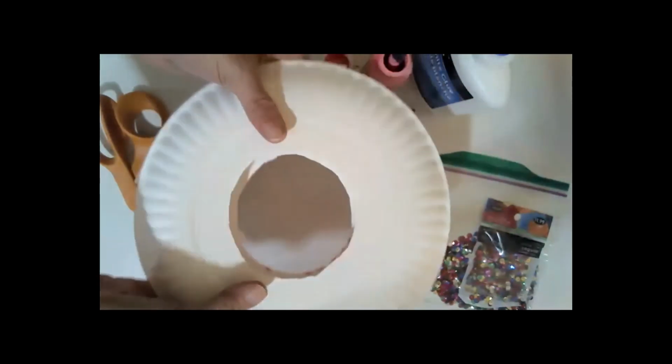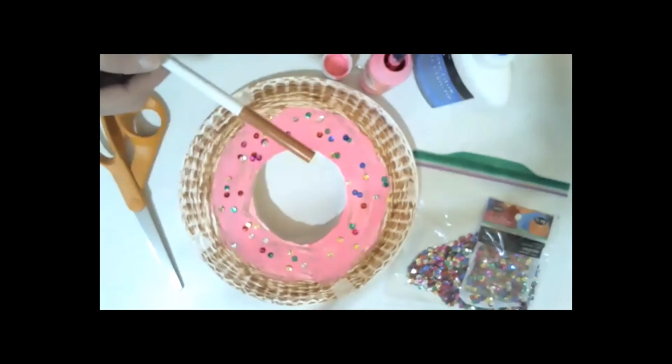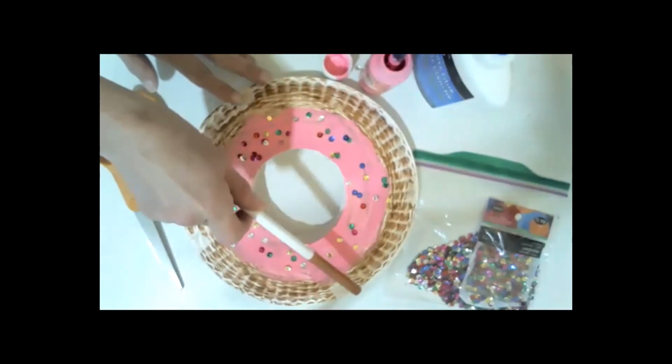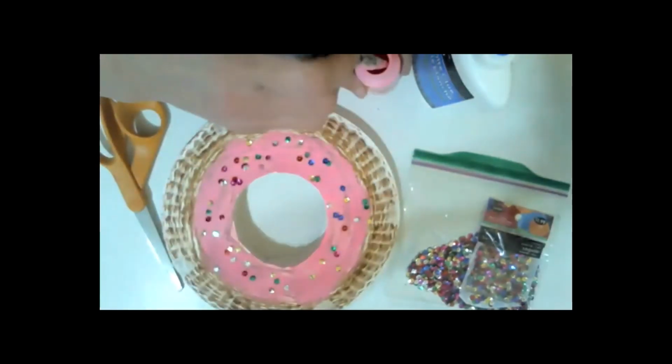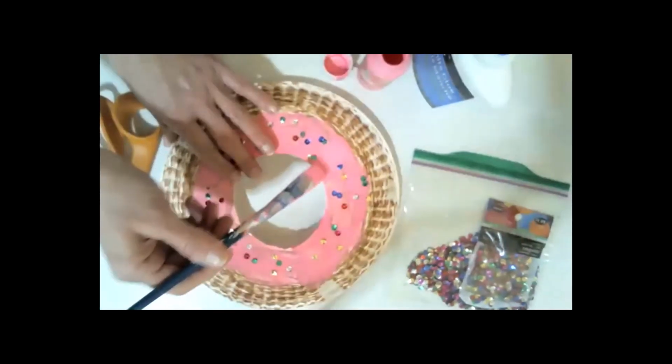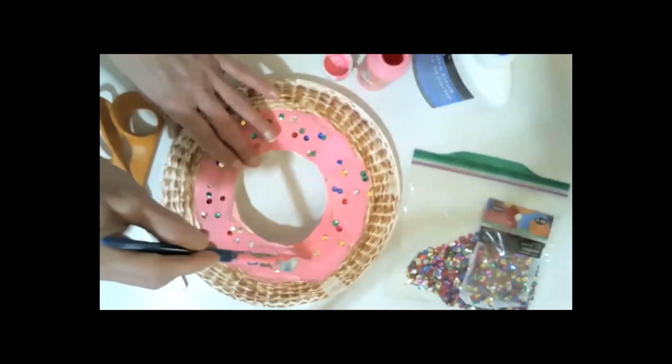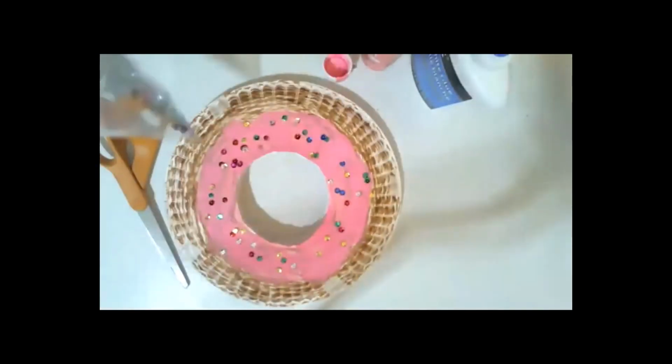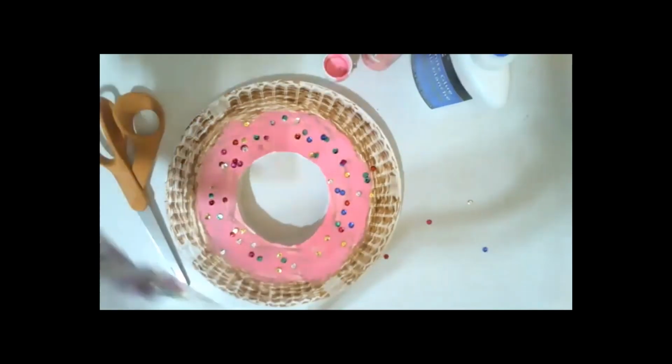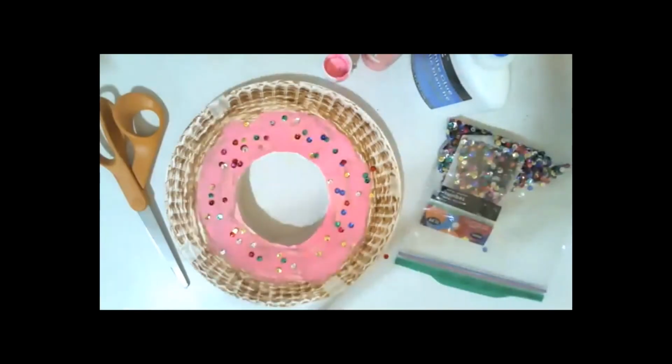It's going to be like a real donut. Next, let me turn it over and let you see. You can color it brown if you'd like, and then you can add some pink paint. That can be like the frosting on the donut. Finally, you can use some sequins if you'd like, and you can sprinkle them on, and they look like the sprinkles on the donut. That's our art project for today.